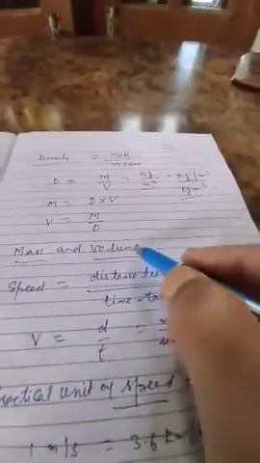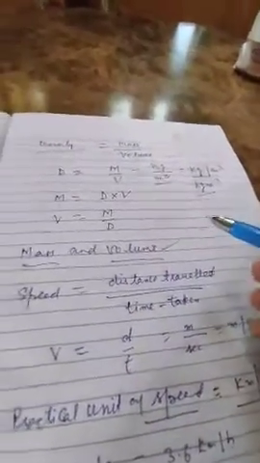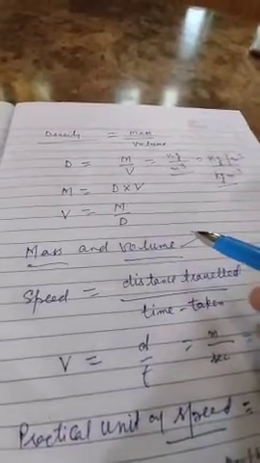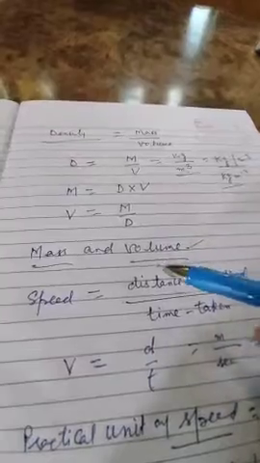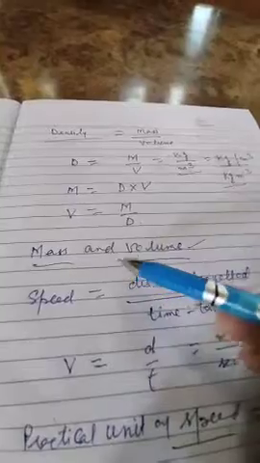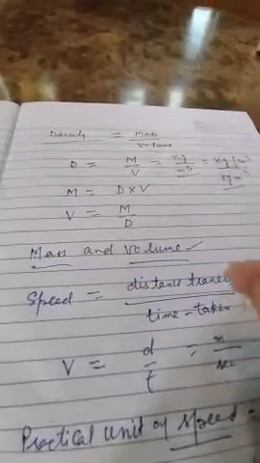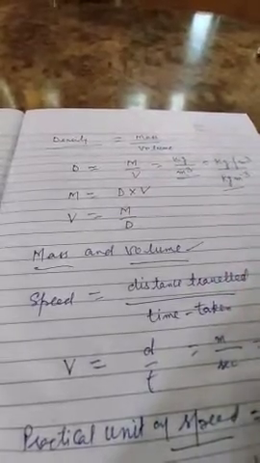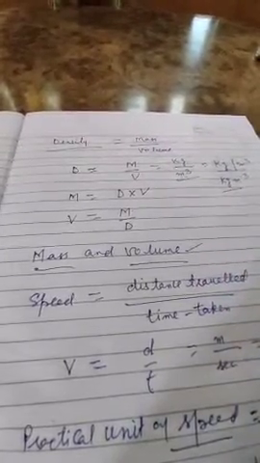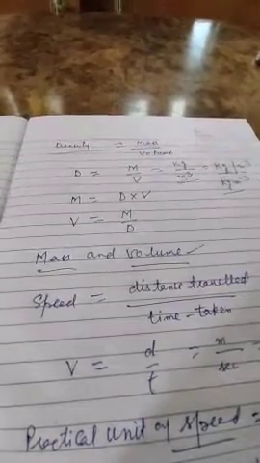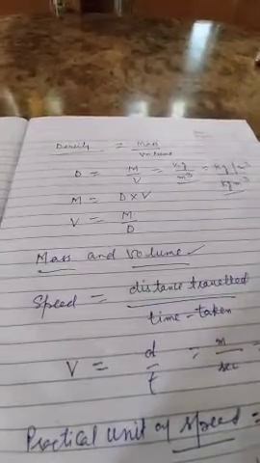Now the next is mass and volume. Now students, what is mass? The quantity of matter contained in a body, that is known as mass. Once again, the quantity of matter contained in a body, that is known as its mass. Like a ball pen refill, it is filled with ink. The amount of ink which is filled in the refill, that is the mass of the ink.